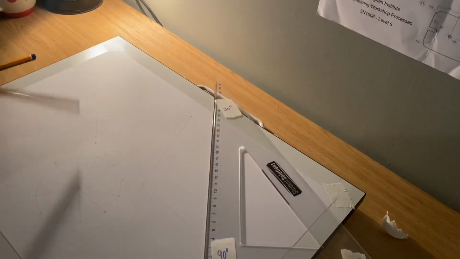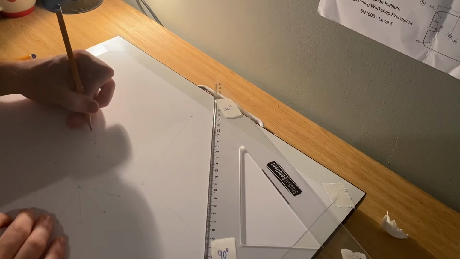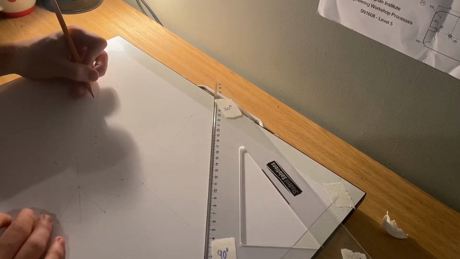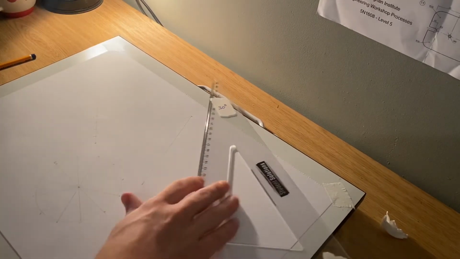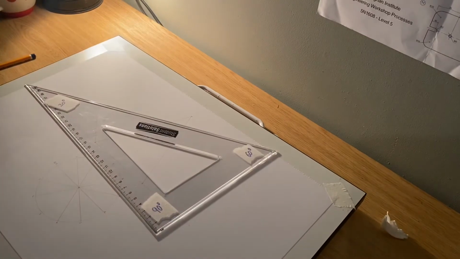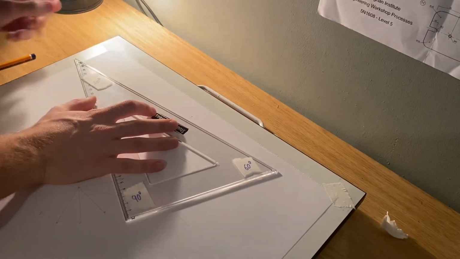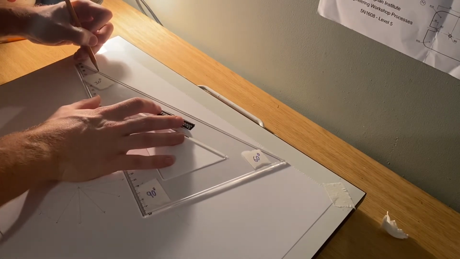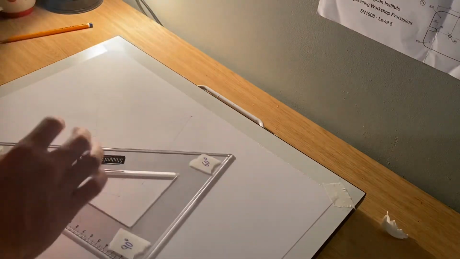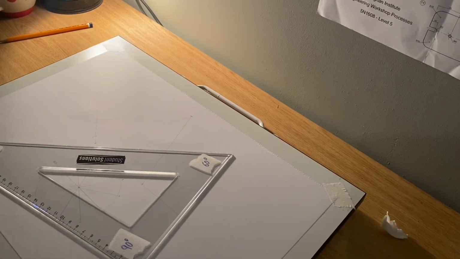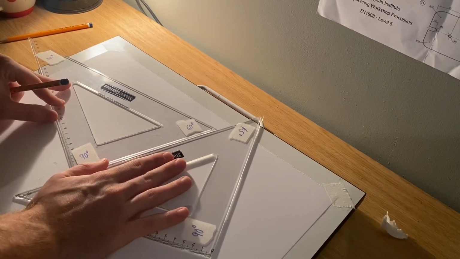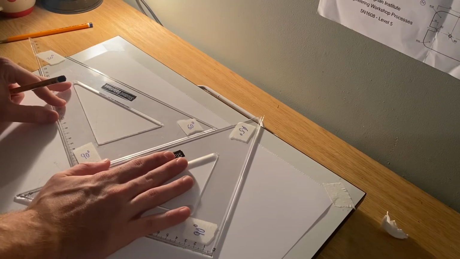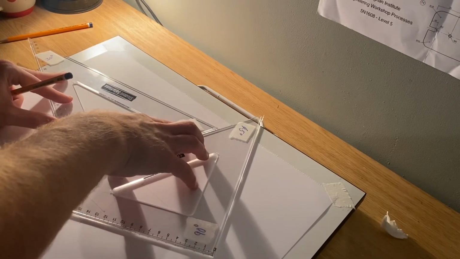Okay, so I just want to label them. 12. Okay. And now joining this last point, point 12, I'm going to join that to my apex. The apex is the top of the cone. Okay, so I've joined that point 12. And now what I'm going to do is come in parallel to that. So I'm just lining it up so it's parallel.